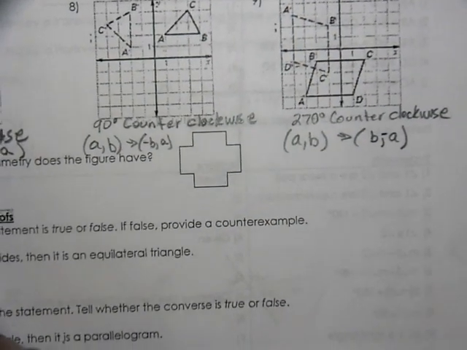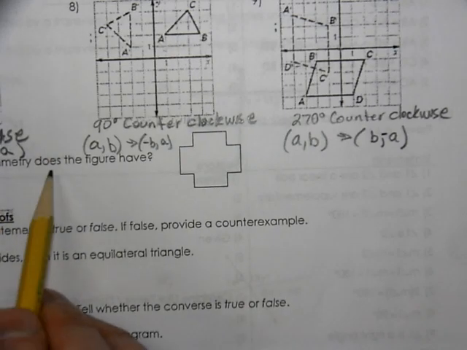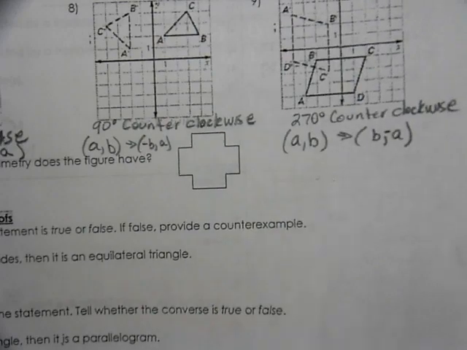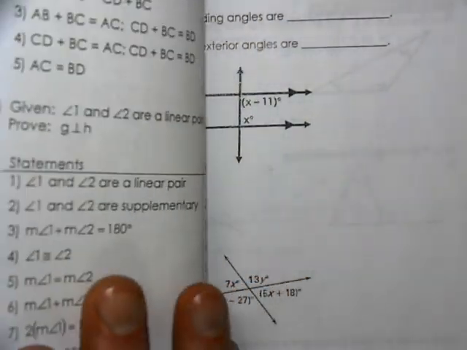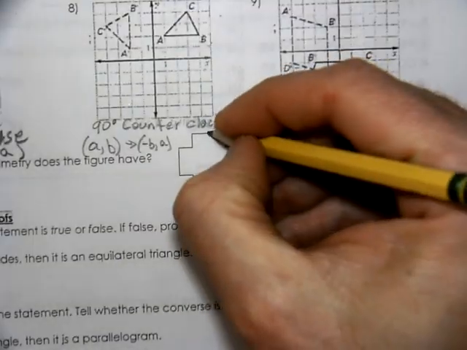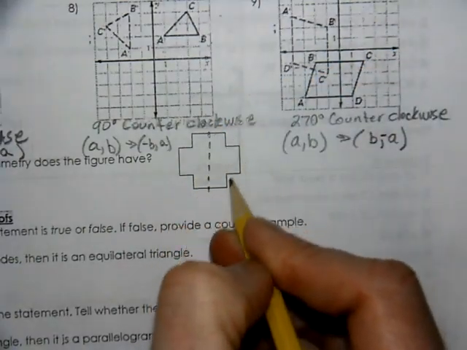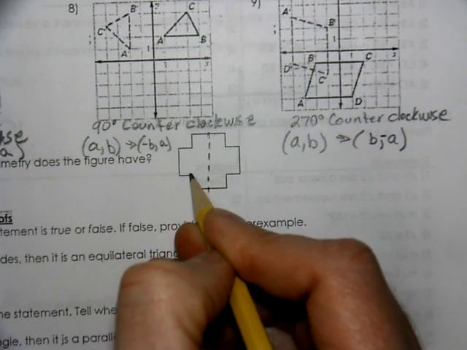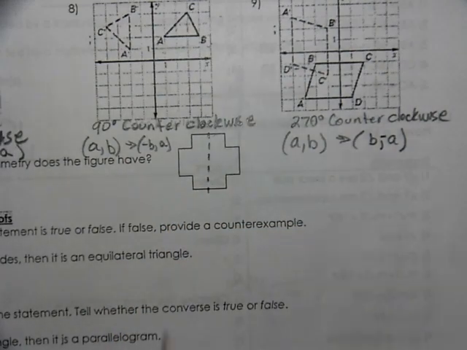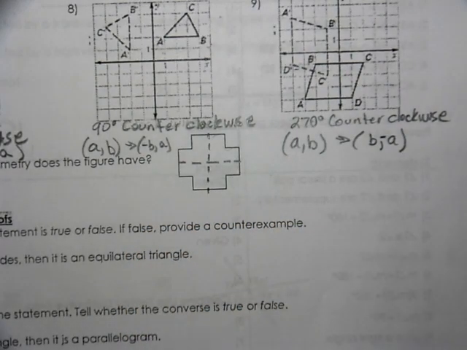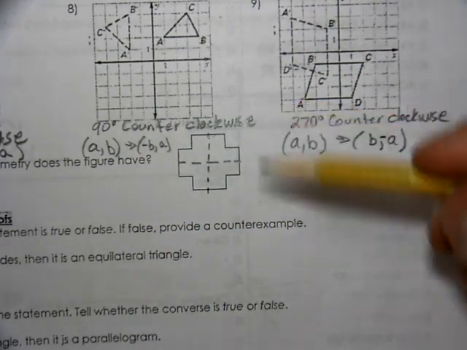Last one for Unit 2. How many lines of symmetry does this figure have? Lines of symmetry are where you can fold the paper so that the graph lies exactly on top of itself. If we take this paper and we fold it right through the center here, this side would fold right on top of that one. We could do it up and down also. So there's definitely two lines of symmetry.